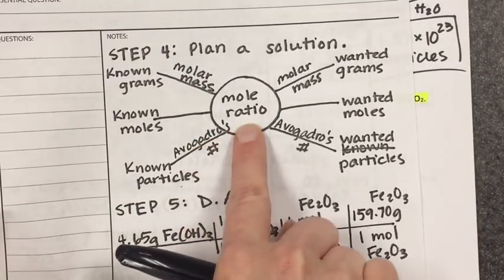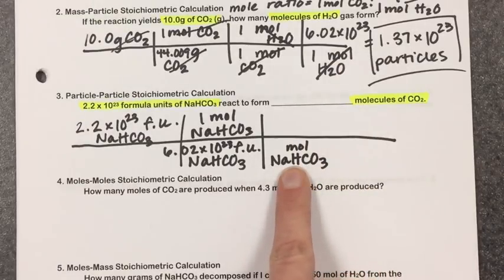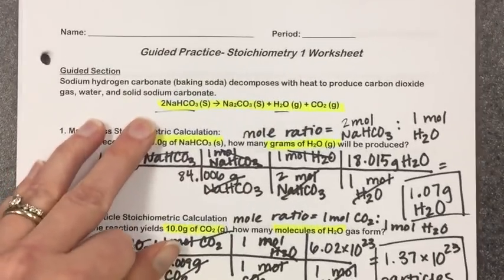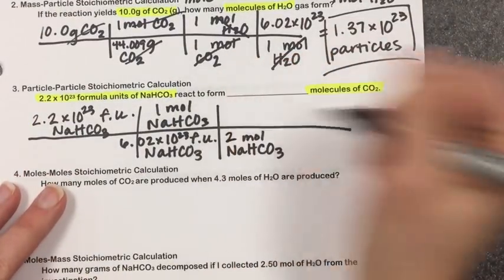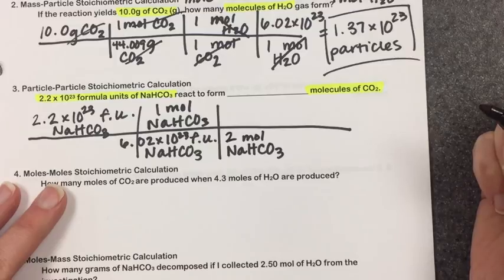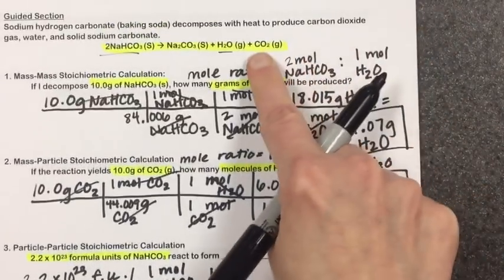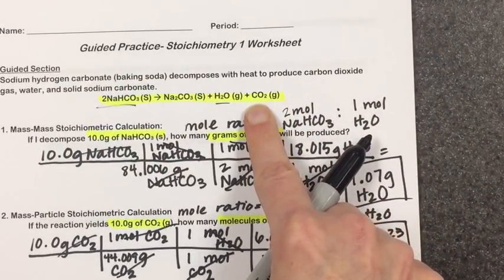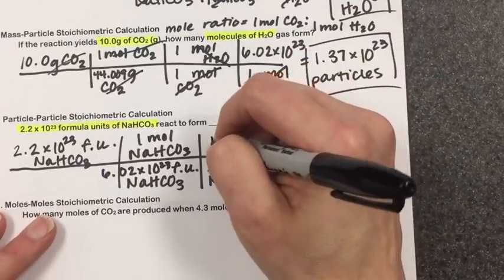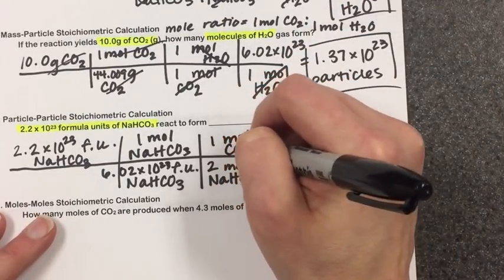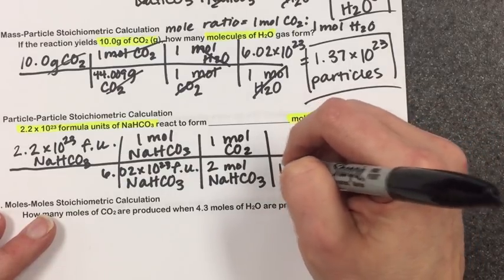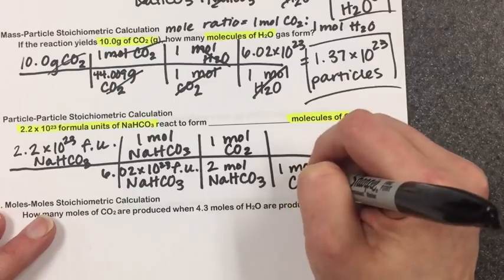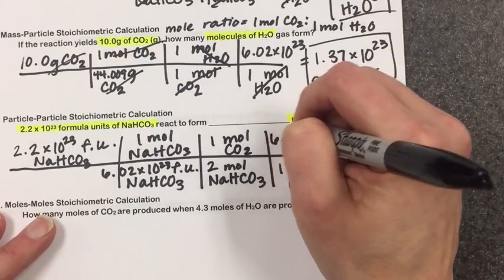The next conversion factor after Avogadro's number is the mole ratio. So if I look at NaHCO3 in the balanced chemical equation, there's the coefficient 2. So 2 moles of NaHCO3 will produce, let me look at carbon dioxide, 1 mole of carbon dioxide. And then 1 mole of carbon dioxide has Avogadro's number of molecules.